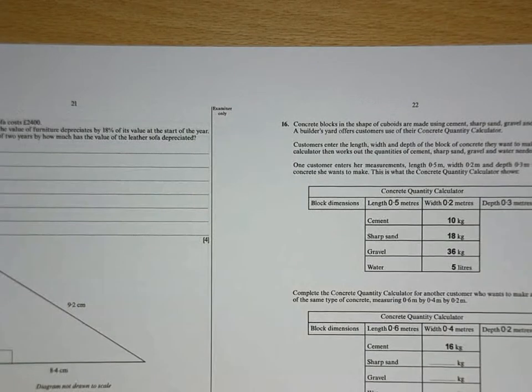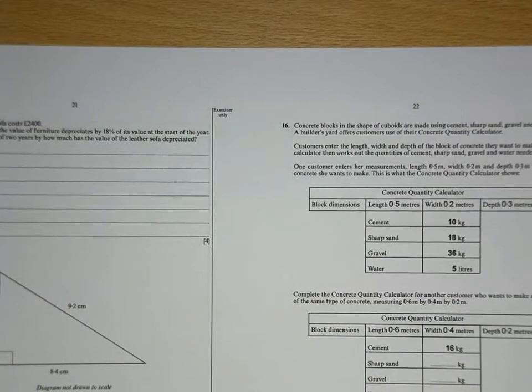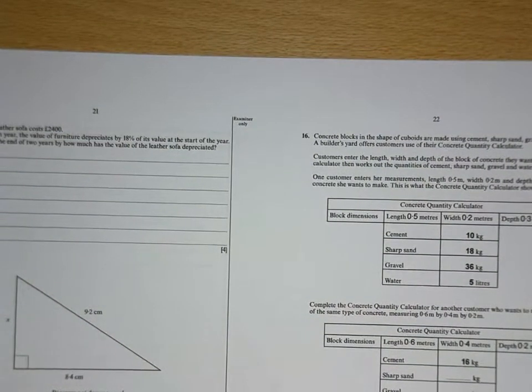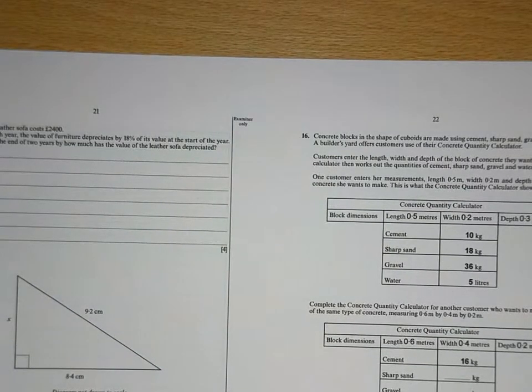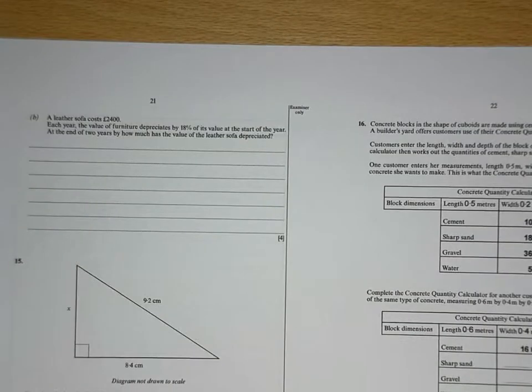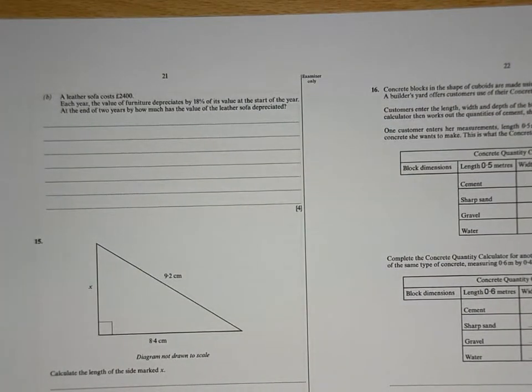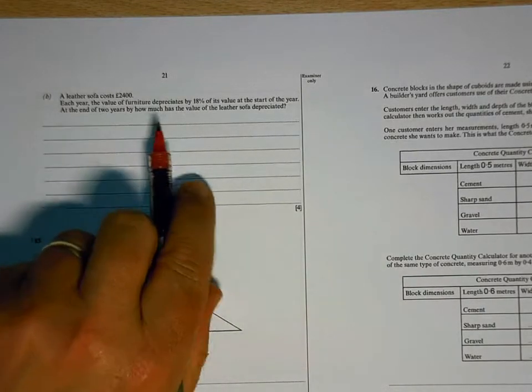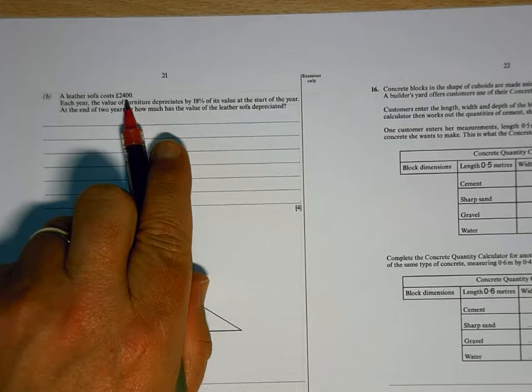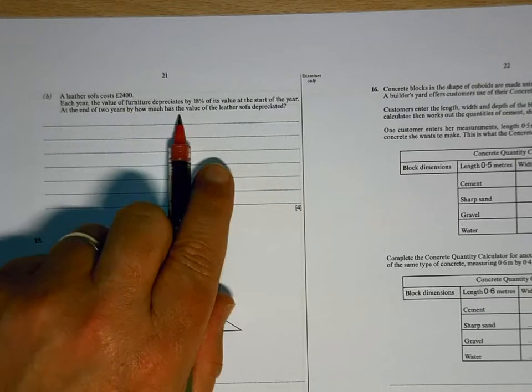A leather sofa costs £2,400. Each year the value of the furniture depreciates by 18% of its value at the start of the year. At the end of 2 years, by how much is the value of the leather sofa depreciated? Okay, so the easiest way to remember how to do this is to do it in a repetitive way. So if we find out what 18% of that is, that's how much it loses in the first year.